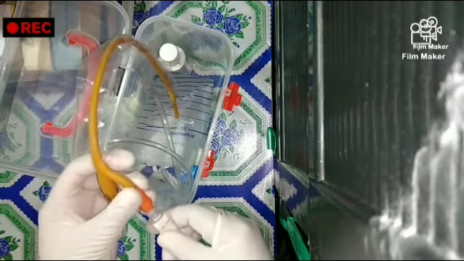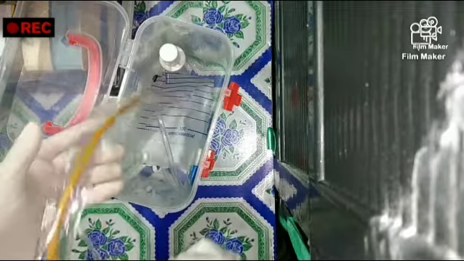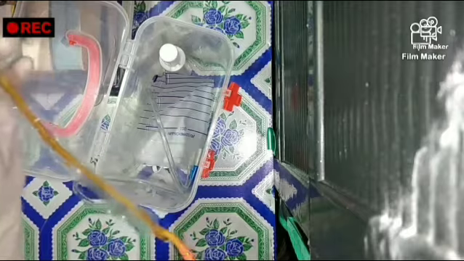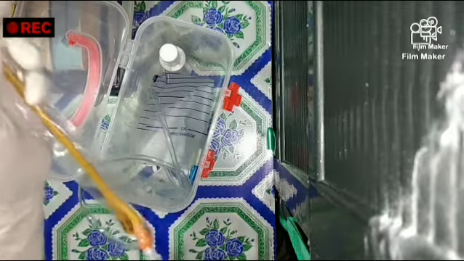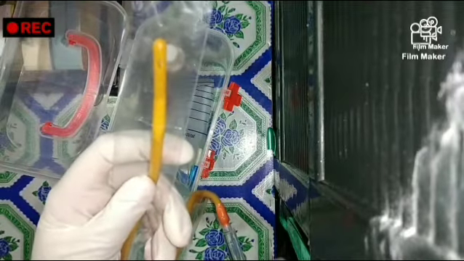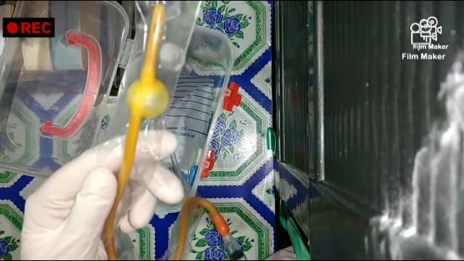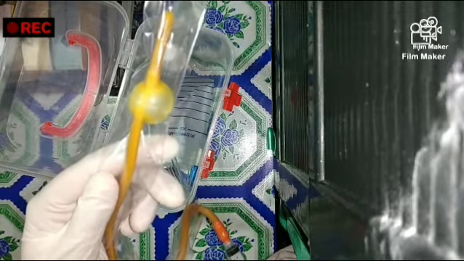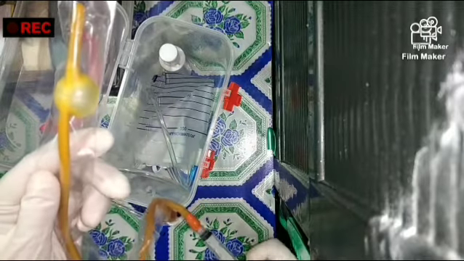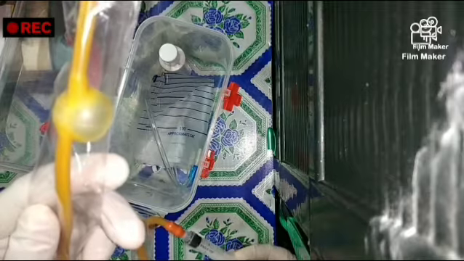But first I will check if it will inflate the balloon. So yes, it is good. It will deflate.